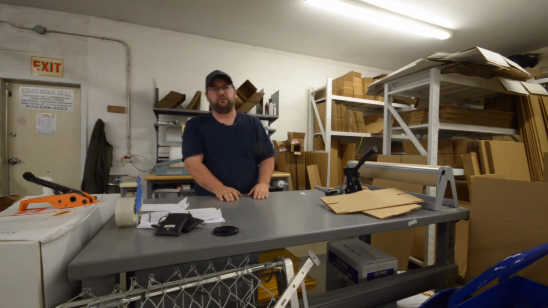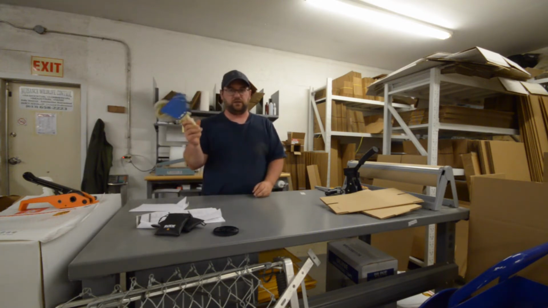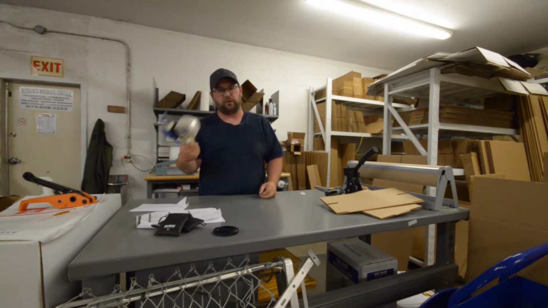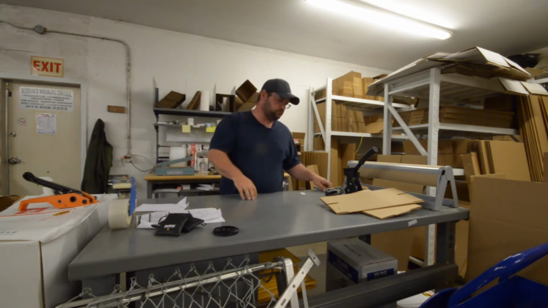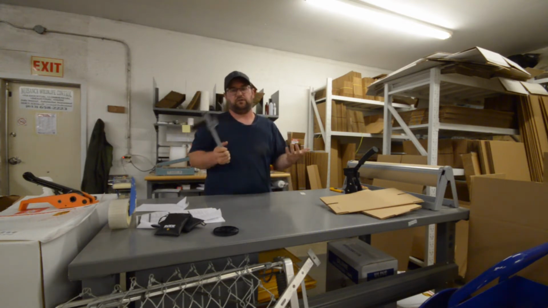The other thing you have to factor in is tools, for instance, tape guns. I don't really factor in tape guns because if you order enough tape, they'll send you a free tape gun. So I probably could have 10 of these by now if I wanted 10. This is a box shaper. It's just a small tool. Some of this stuff is negligible, but you still have to work it in.